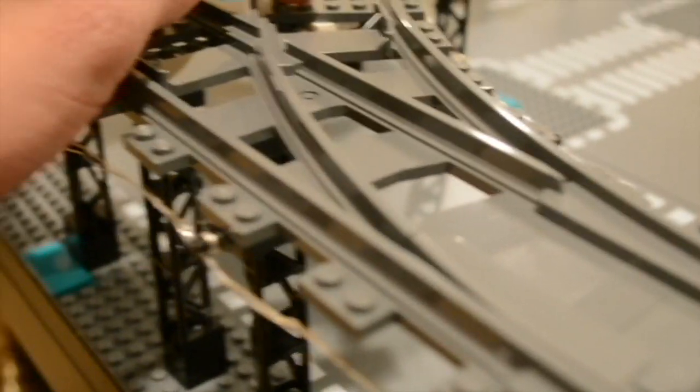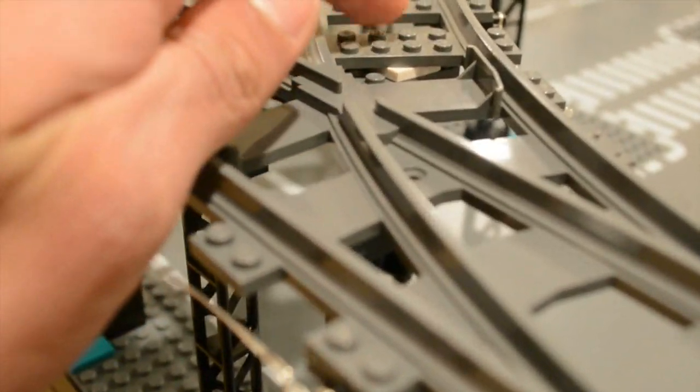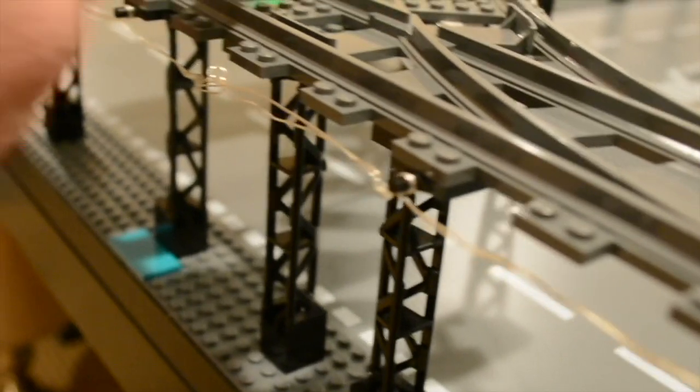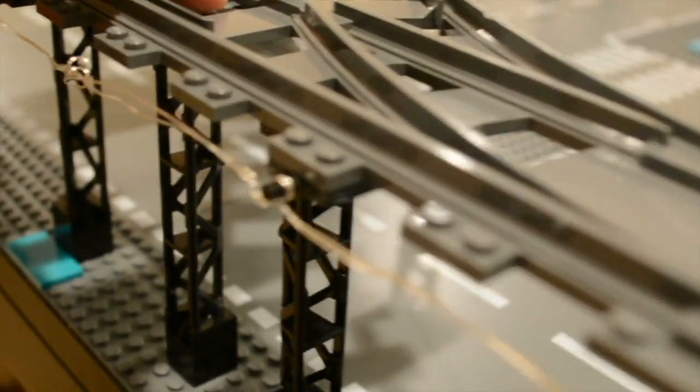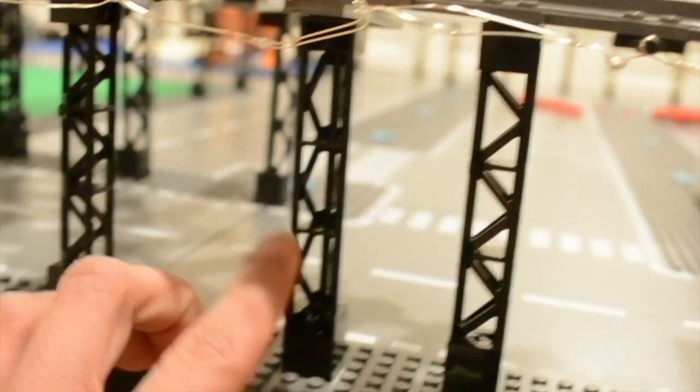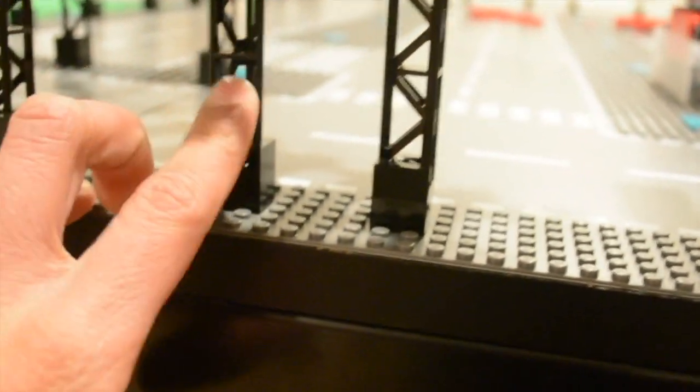So we got a lot of interesting sorts of building techniques going on. Here, again, we have a turntable piece right under there, which is connected on a plate right there to this little lattice girder sort of piece. Then going out over here, we have the same sort of thing that was going on over there.